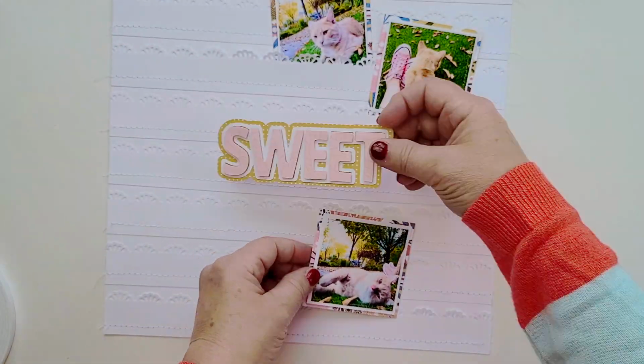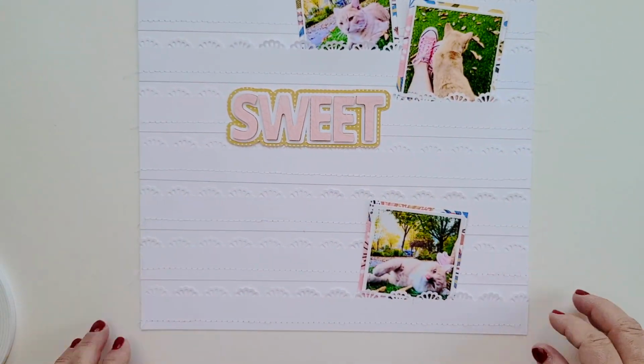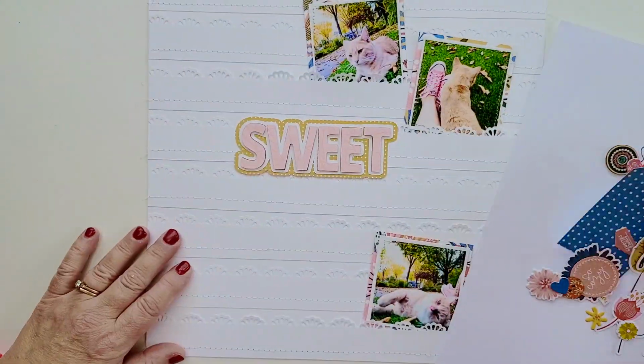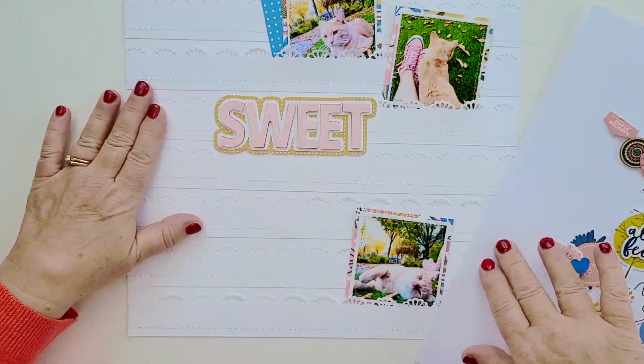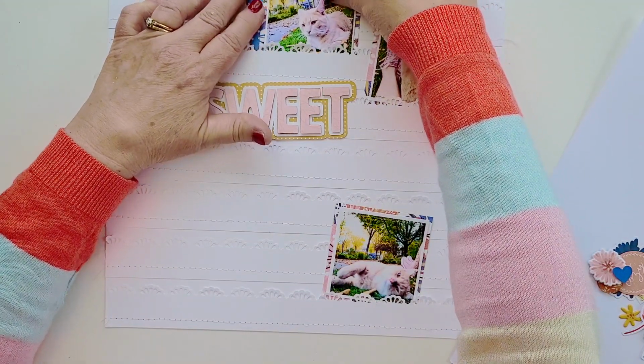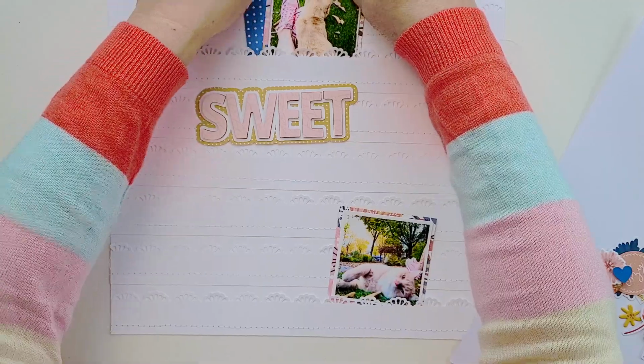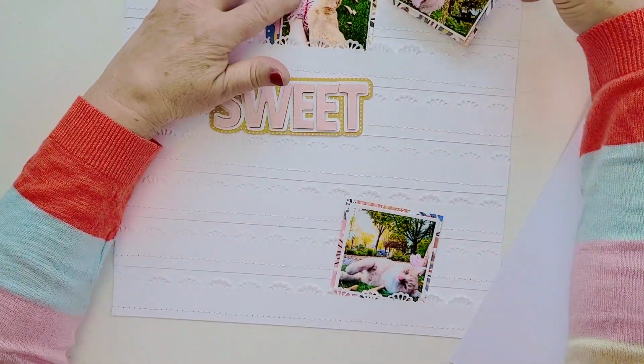I'm going to start building. I plan to build it in a backwards L. I pulled a bunch of ephemera that matches the matting paper. It's kind of blues and pinks and that ochre color. Pretty much the same as my title.